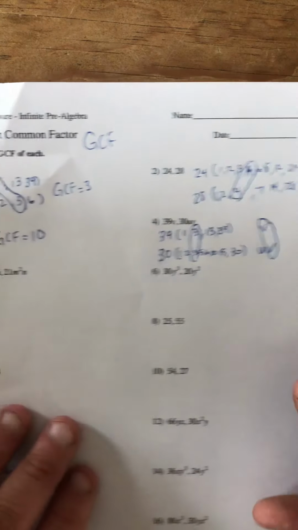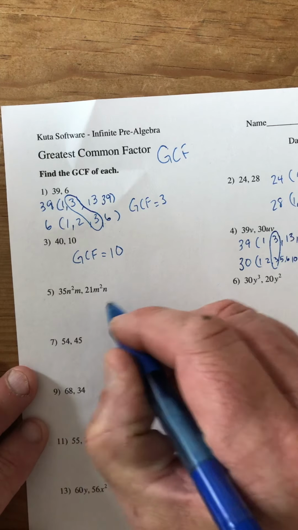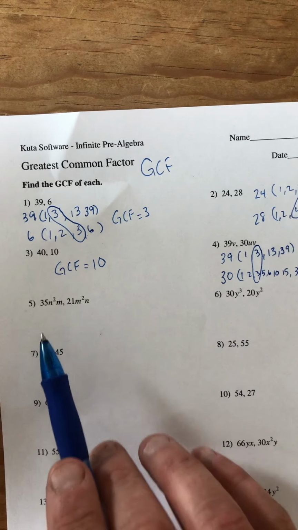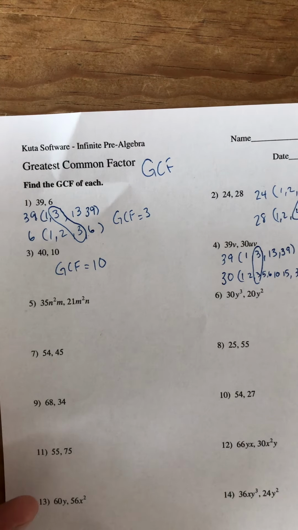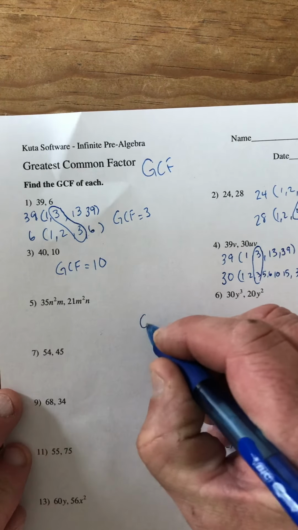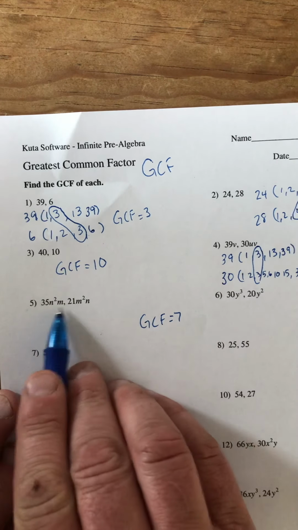Number 5. As you get good with this, think to yourself, what numbers multiply to give you 35? You don't have to list them out all the time. Well, probably the one that comes to mind is 5 and 7. 5 times 7 gives you 35. And then you think about the number 21. Well, you know 1 and 21 and 7 times 3. All right, so the biggest numerical number that they have together is 7.